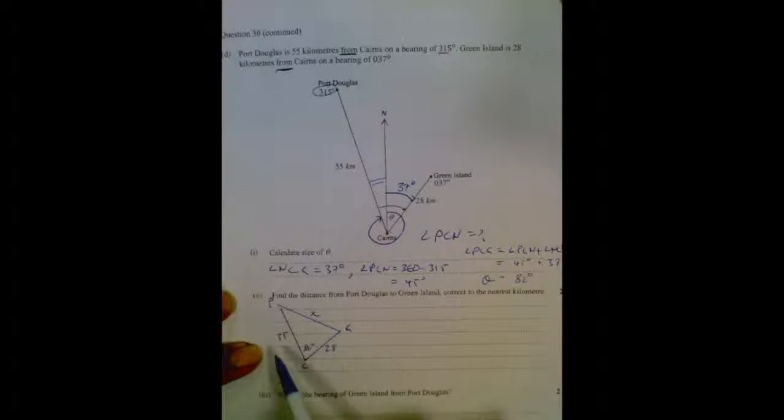Cosine rule: if you've got two sides and the included angle, plus the opposite side to the included angle, that's when you can use the cosine rule. So this is a perfect situation where you can use the cosine rule. It's the only rule you can use.